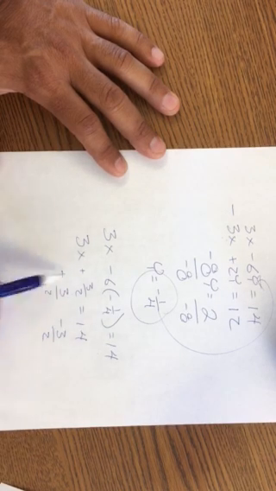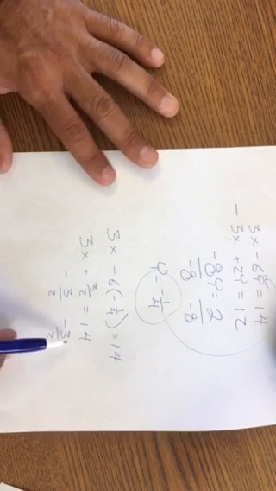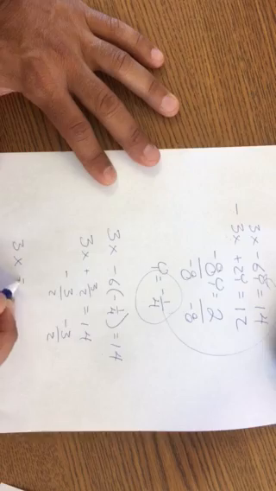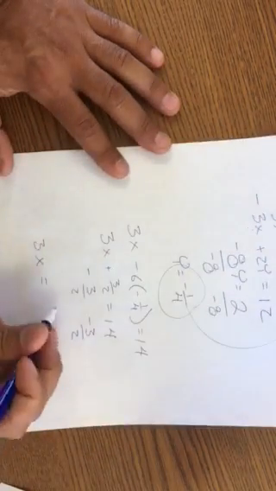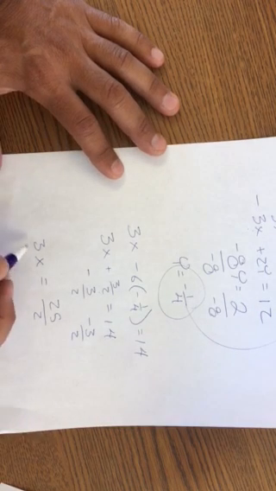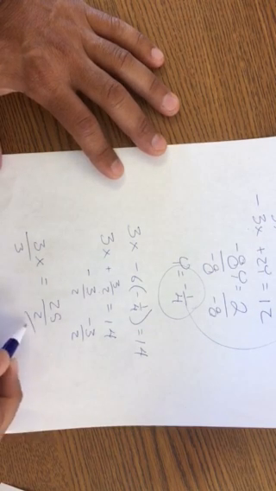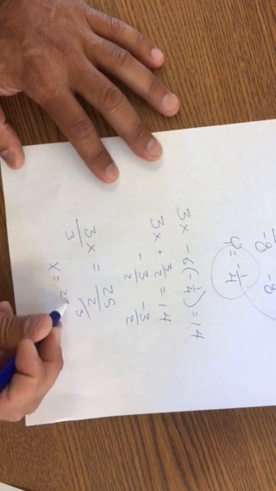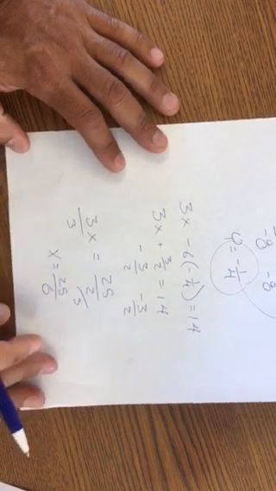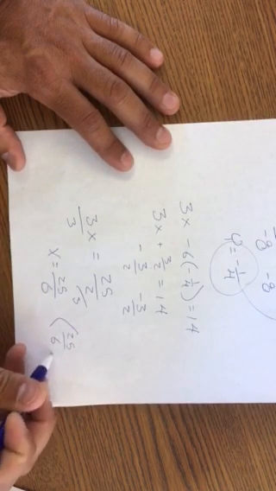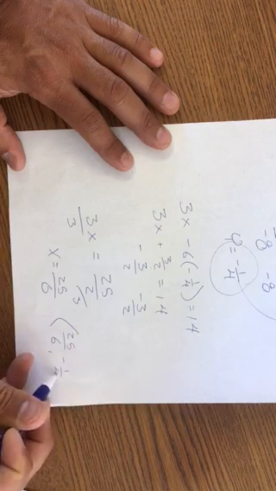But this makes me sad, so I'm going to put it in the calculator. 14 minus 3 over 2 gives me 25 over 2. And then I'm going to divide by 3, and that's going to give me 25 over 6. Remember, we're trying to write it as a point. So we're going to put 25 over 6, negative 1/4.